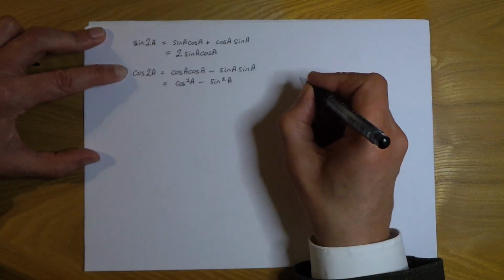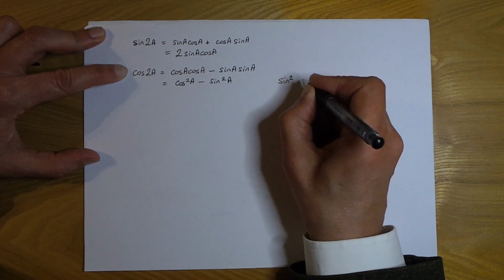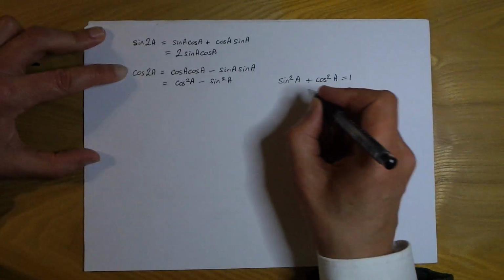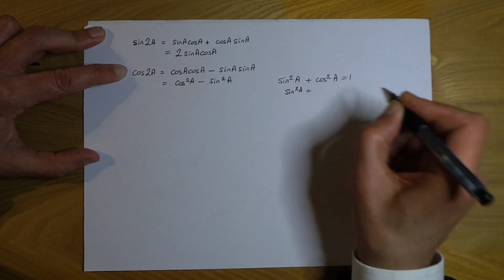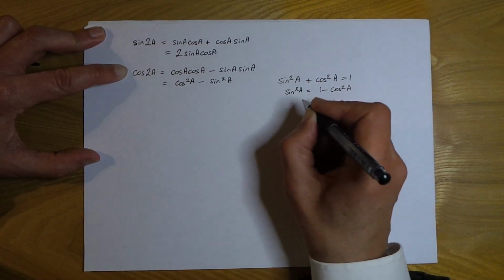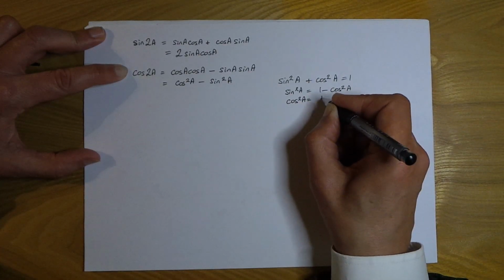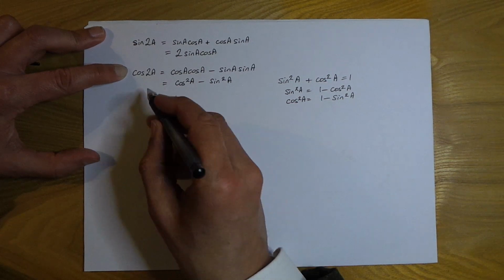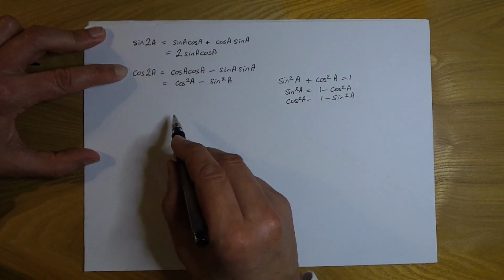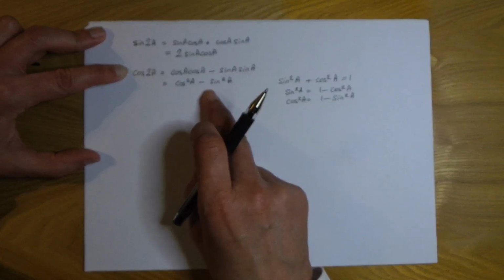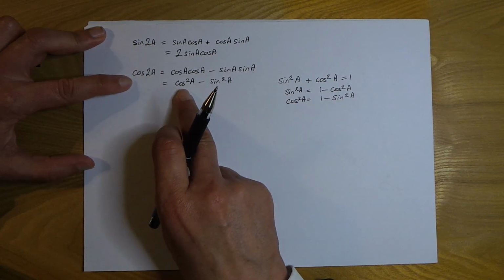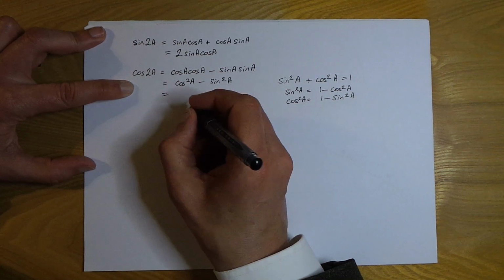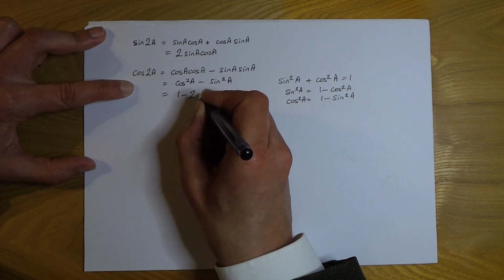Now, we have a formula which we'll look at in another video, which says that the sine squared of an angle plus the cos squared of an angle equals 1. So we can rearrange that formula to give us sine squared A equals 1 minus cos squared A, or cos squared A equals 1 minus sine squared of A. So if we substitute this formula, instead of writing cos of 2A as cos squared A minus sine squared A, let's first of all replace the cos squared A by 1 minus sine squared A. So we get that's equal to 1 minus sine squared A minus sine squared A, which is 1 minus 2 sine squared A.